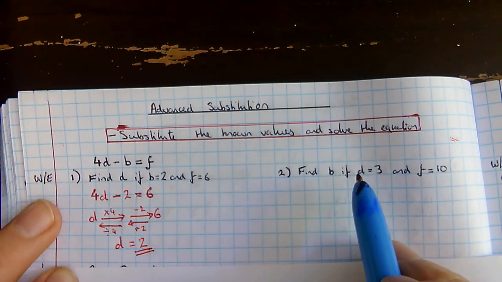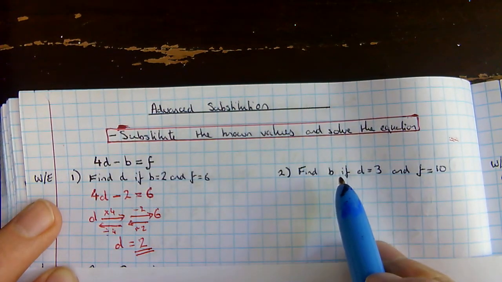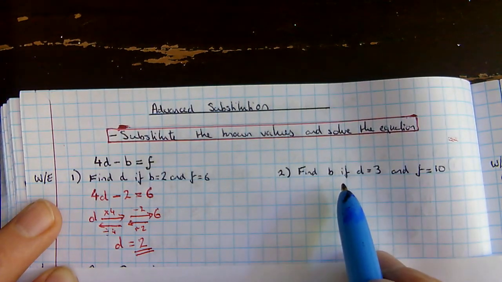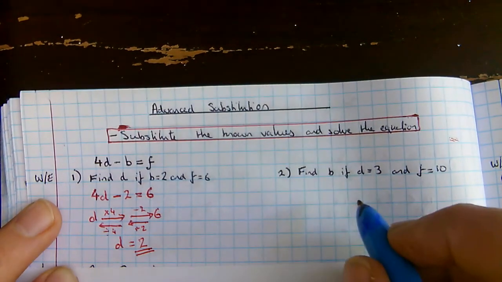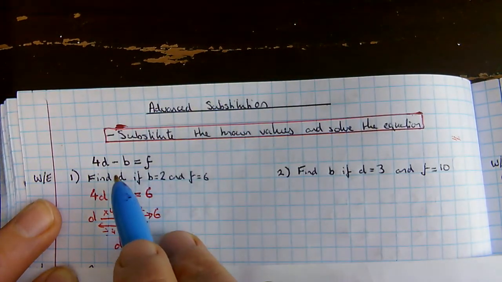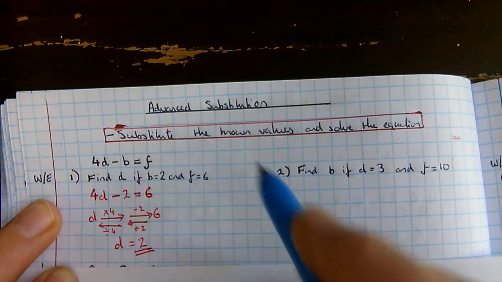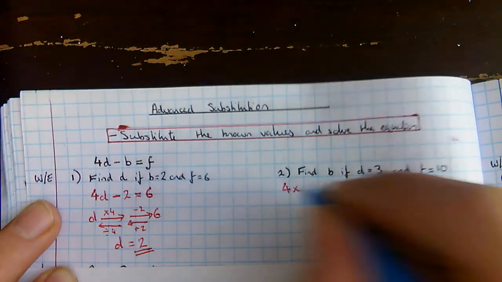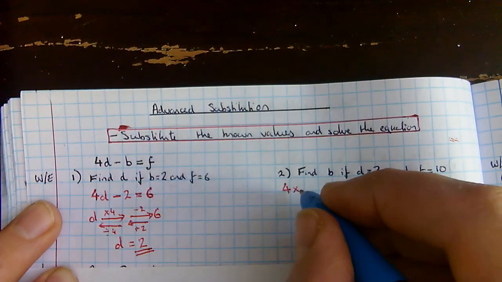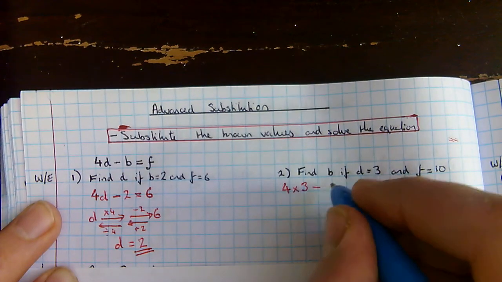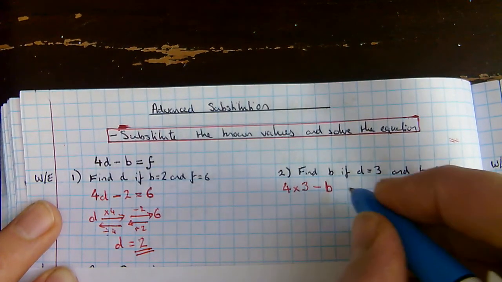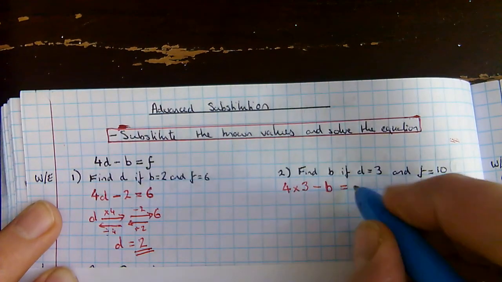Same formula here, but here I know what d is and I know what f is. It's asking me to find out what b is. So let's have a look at how we do it. So I've got my formula. 4d, I know what d is, so 4 times by d was 3. Take away b. b is the one I don't know, so I'm going to leave it as a letter. Equals 10.